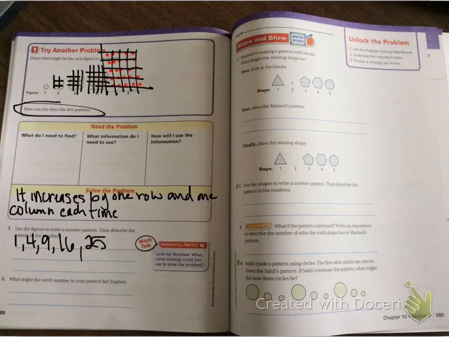So I can find that the pattern to find the next number would be to multiply that number by itself to get the amount of circles in that spot. So this would be 1 times 1, 2 times 2, 3 times 3, 4 times 4, and 5 times 5.